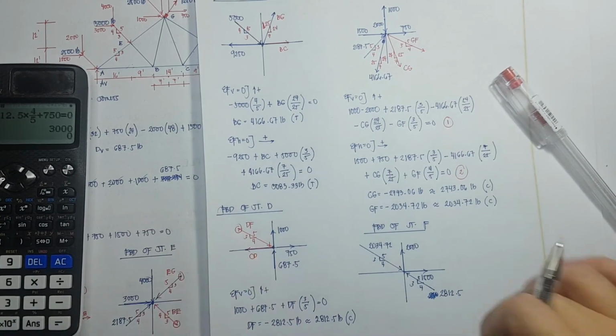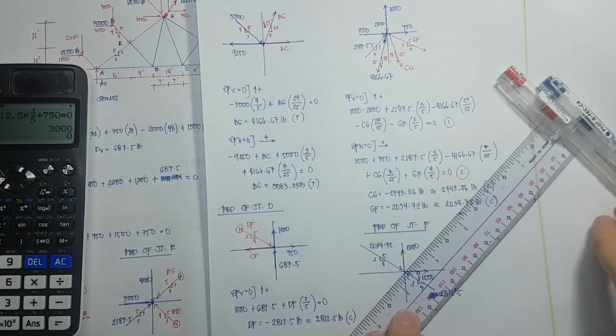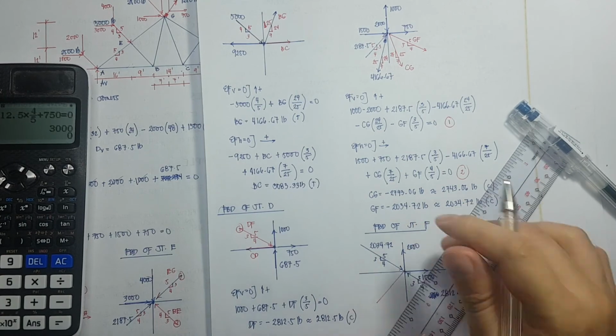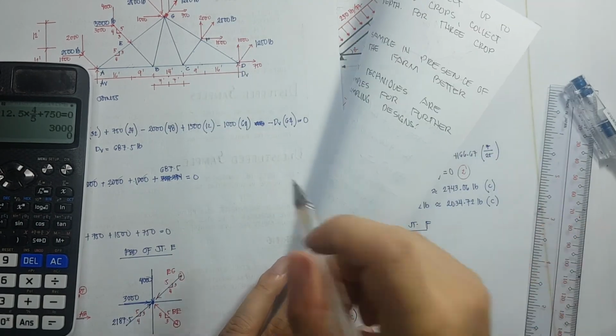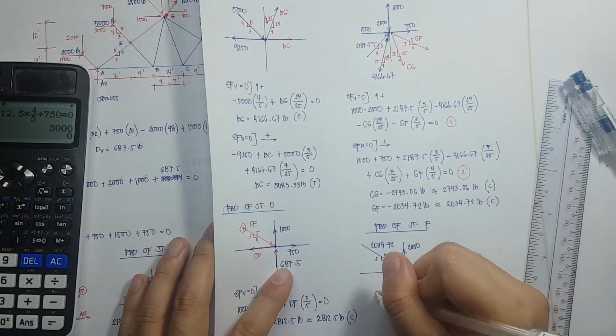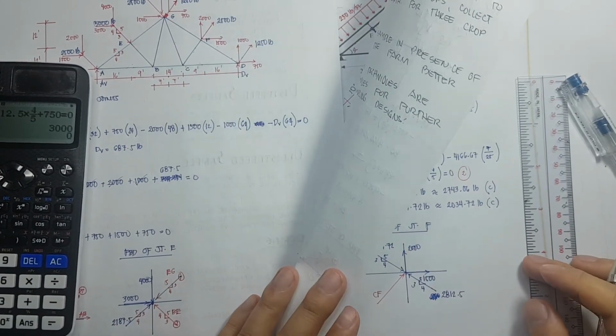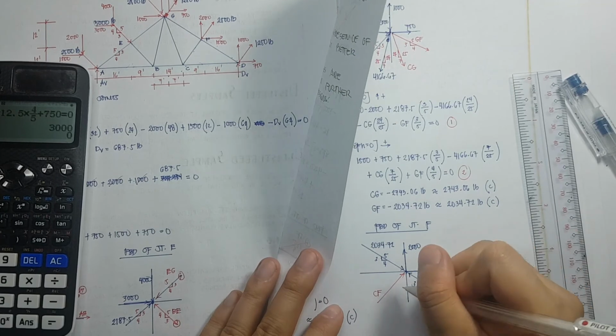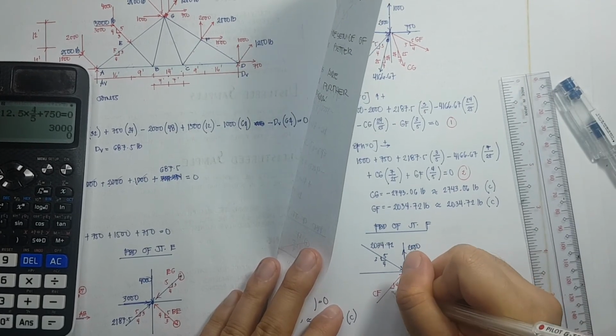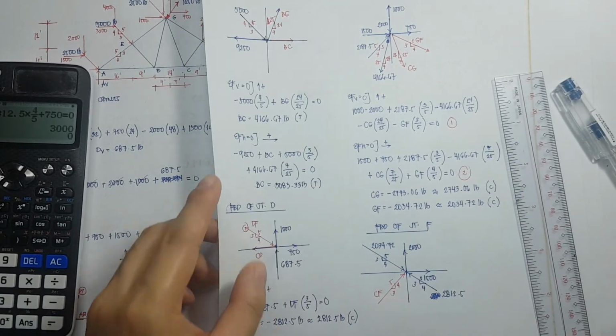Okay, and lastly we have member CF, and the slope is 4 vertical, 3 horizontal, the hypotenuse of 5.